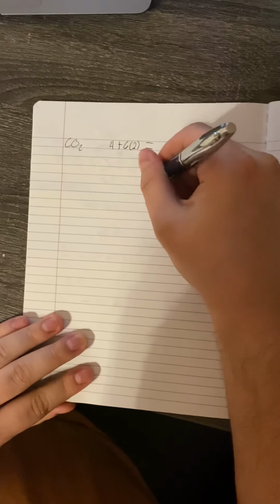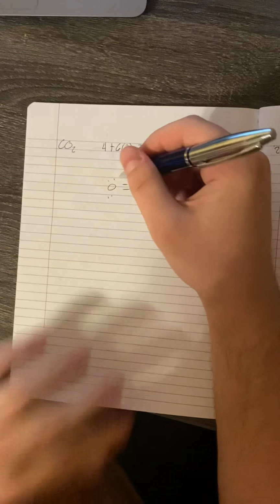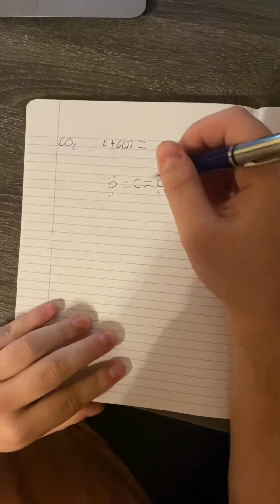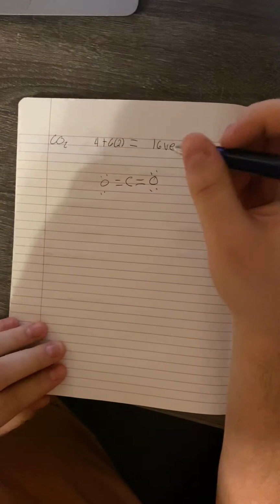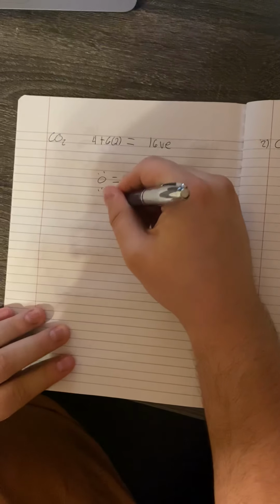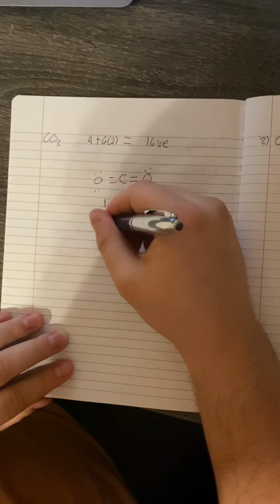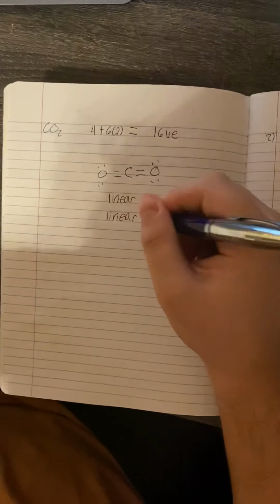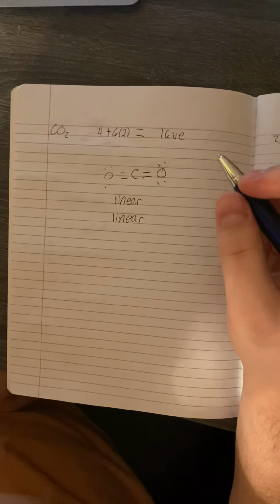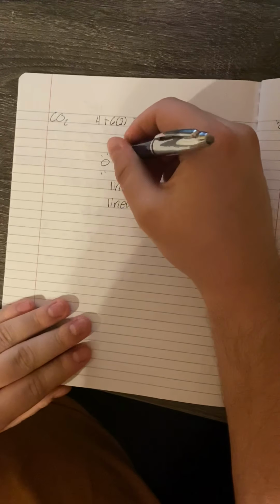We have carbon double bonded to oxygen twice. Oxygen has 4 valence electrons each. Carbon has 0. The electron domain geometry is going to be a linear geometry, with the same shape, also going to be linear. So the bond angle here is going to be 180 degrees.